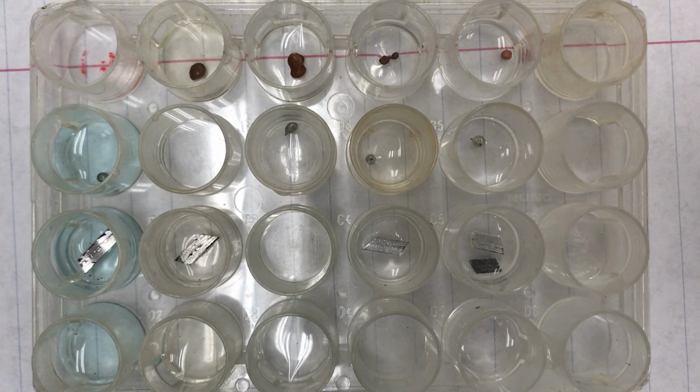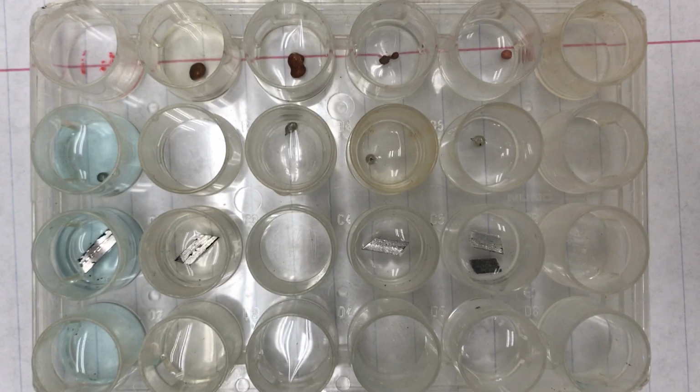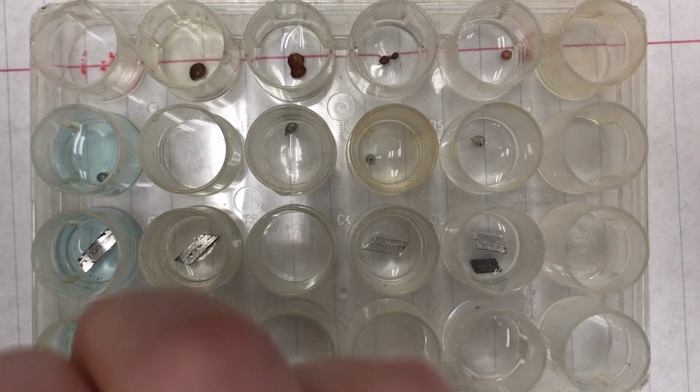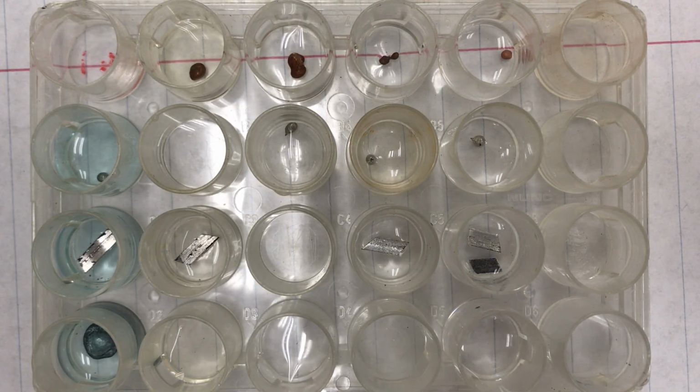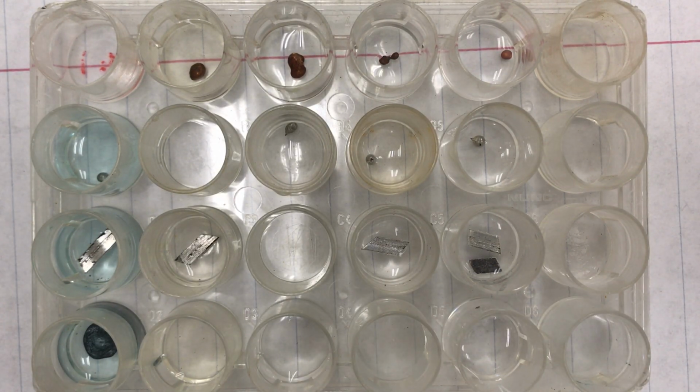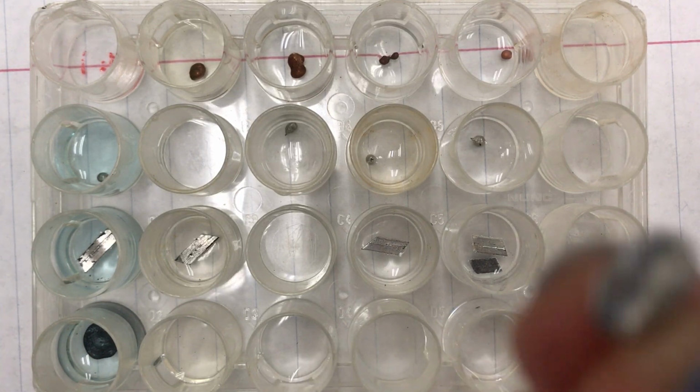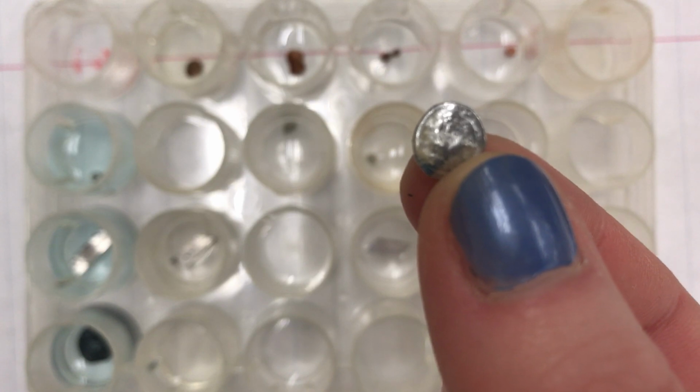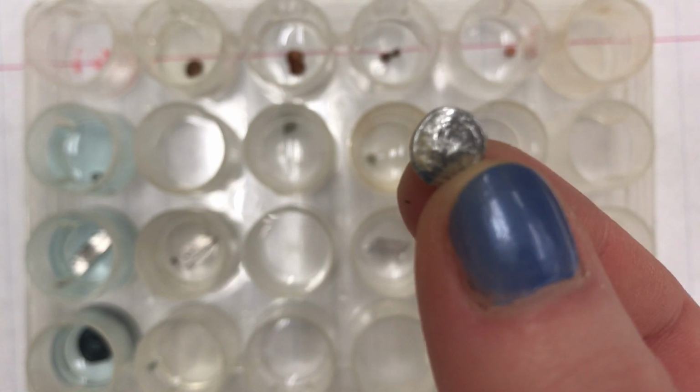And then we're taking zinc and putting that into row D. And there you can see that was a fast reaction down at the bottom corner. We're starting off here with this guy, it's silver, so make a note of what it looks like beforehand.